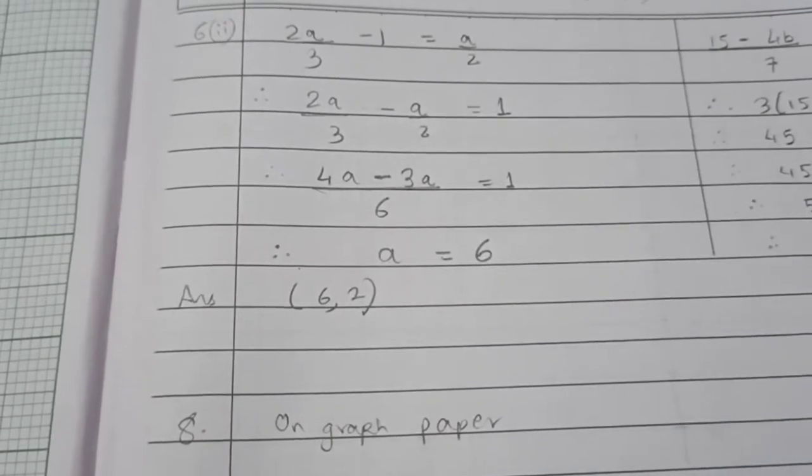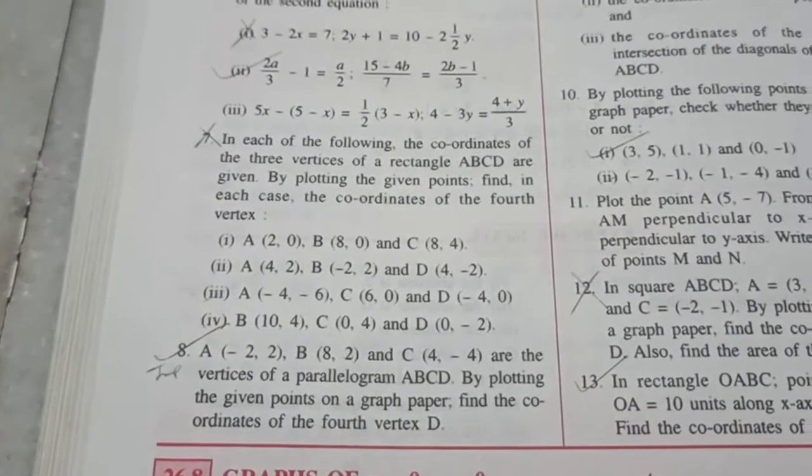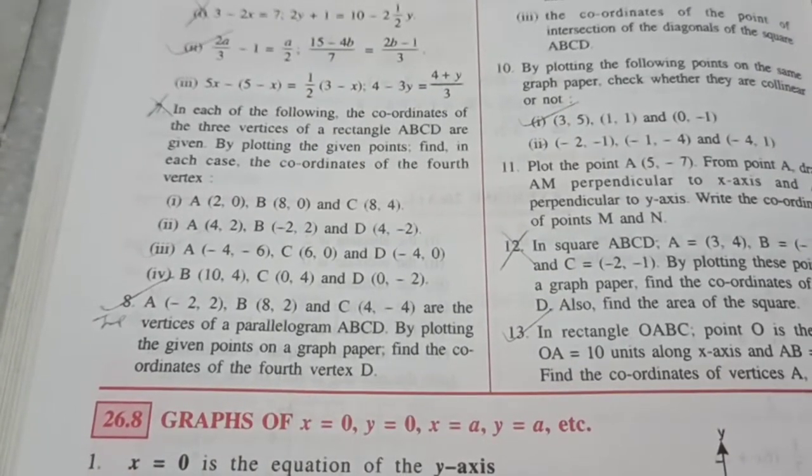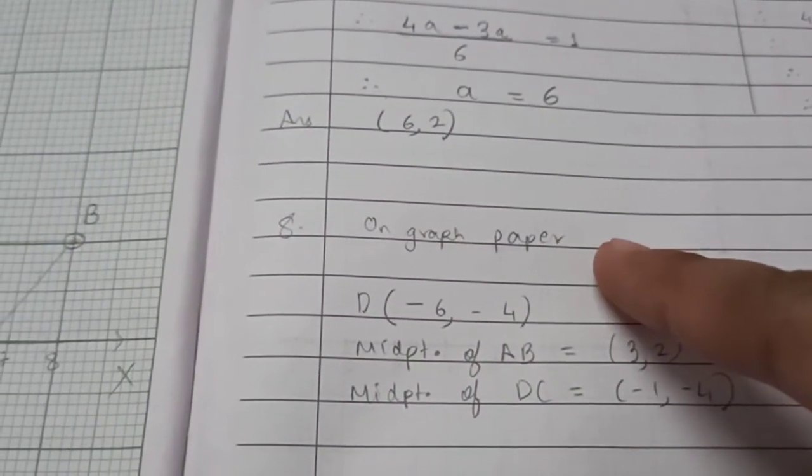That's it. Now, cancel the 7th sum. 8th sum is IMP. 3 points have been given. It's a parallelogram, so find the 4th point. Okay. Always write on graph paper.